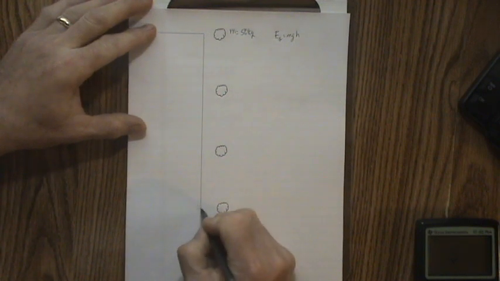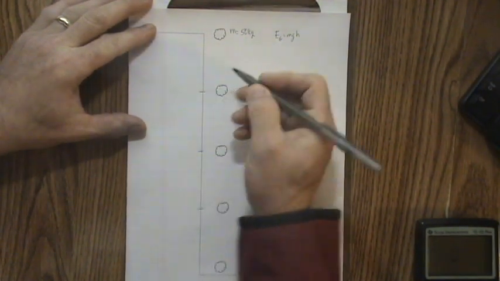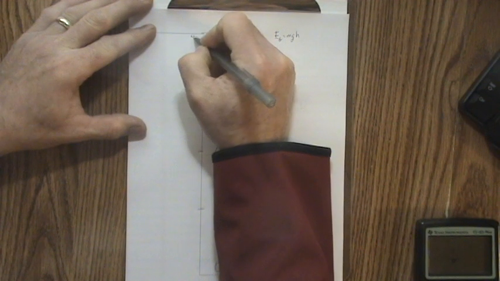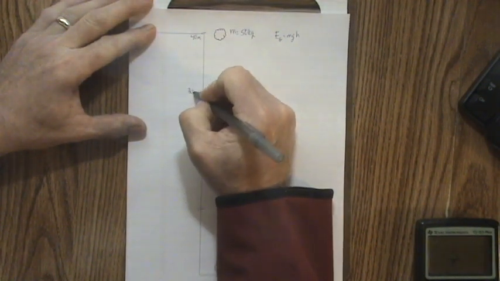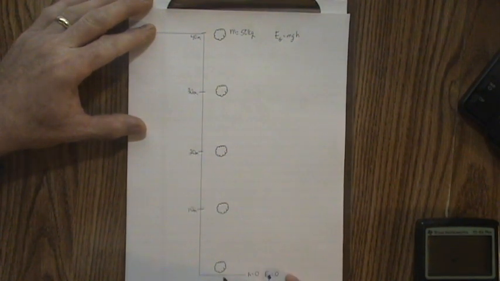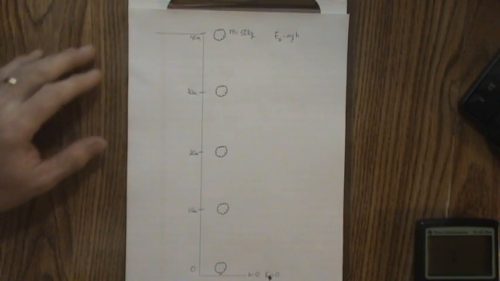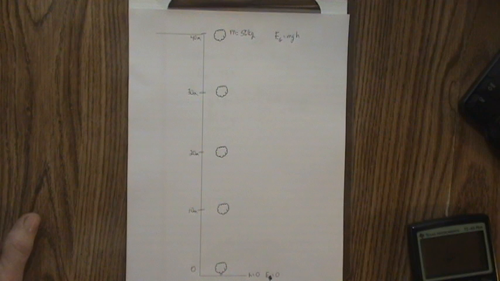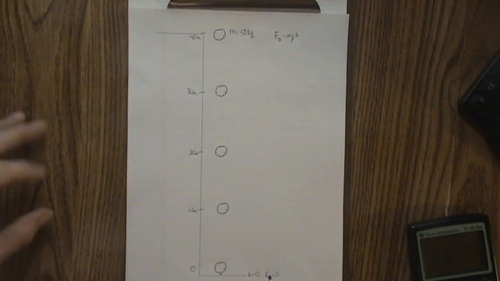So what we're going to do is actually break this into 10-meter increments. We're going to say that this height is 40 meters, this is 30 meters, this is 20 meters, this is 10 meters. And I did draw a little gap here, but we're going to assume that that is at 0 meters. So we're going to assume that rock is just ready to hit the ground. It hasn't hit the ground yet, but it's just ready to hit the ground.